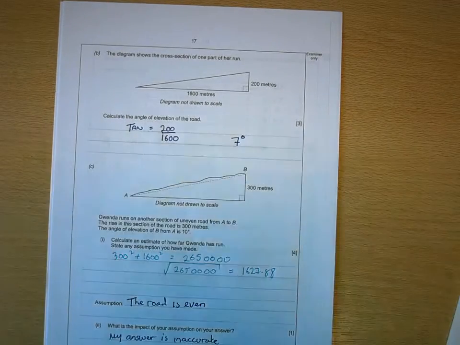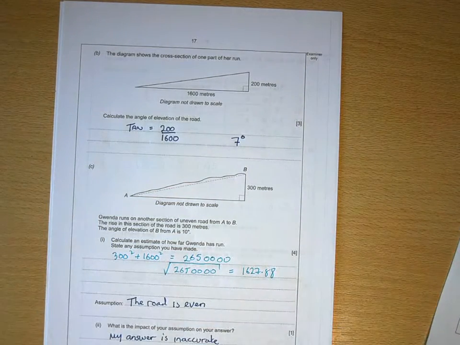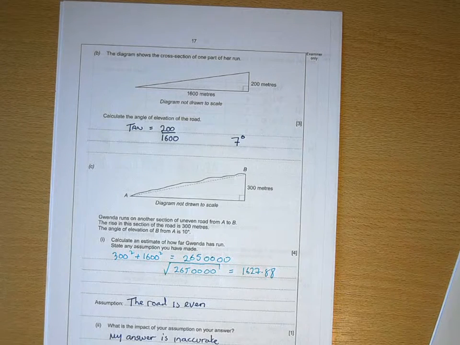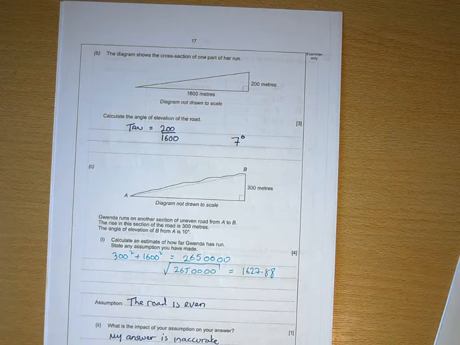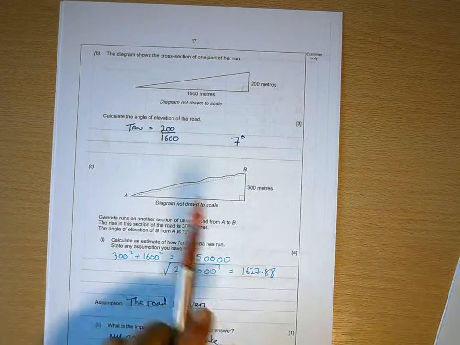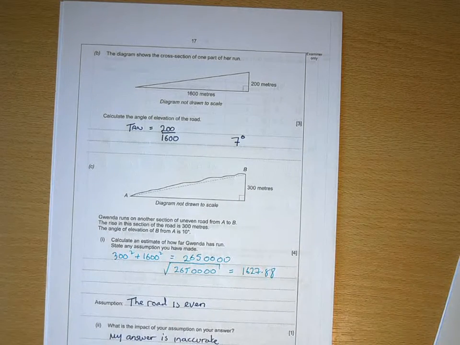Part B, where students had a rudimentary knowledge of basic right angle trigonometry, they were tending to get 3 out of 3 there.